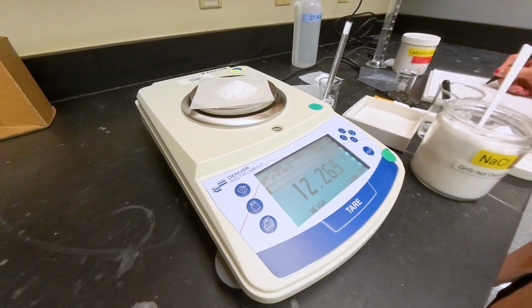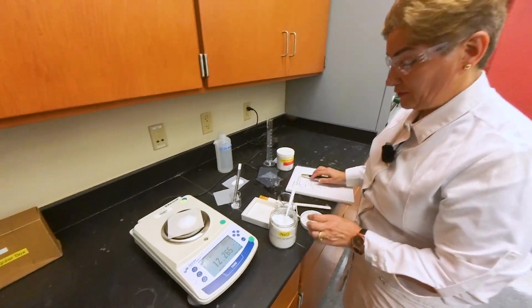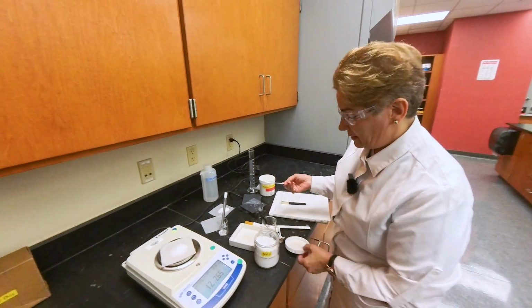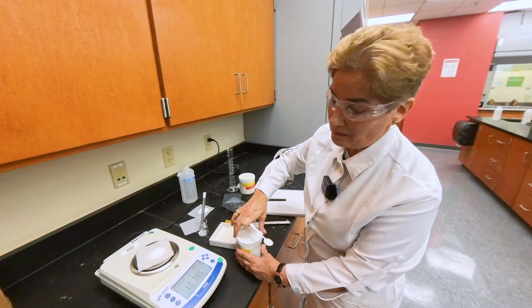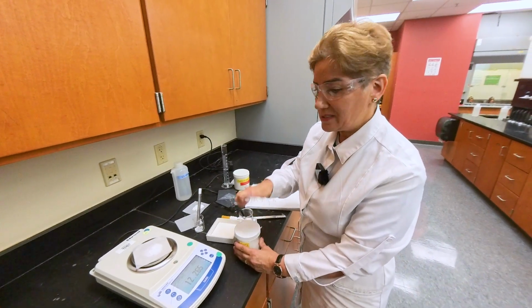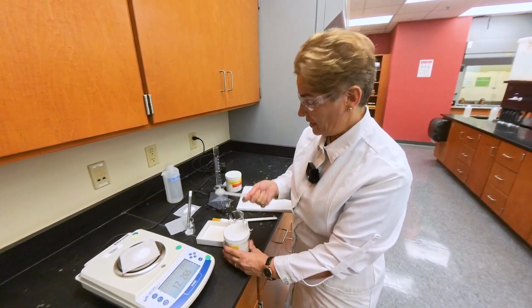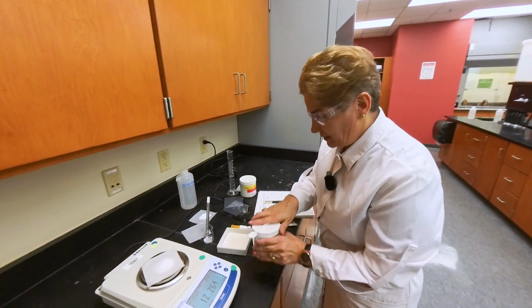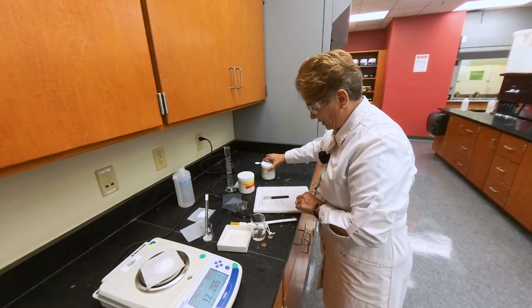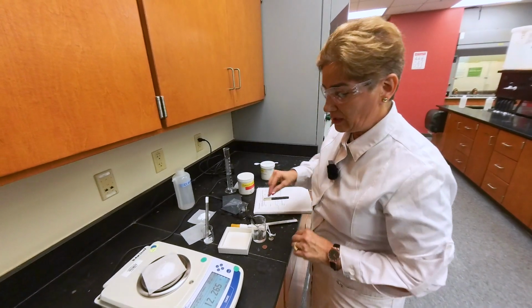Please note that after you do the calculation, the mass for the first, second, and the third spoon may not be exactly the same, because a spoon is not an accurate measuring device. And that's for the measuring by difference for the salt.